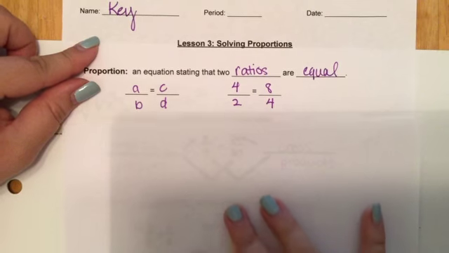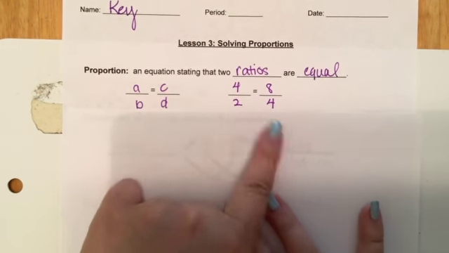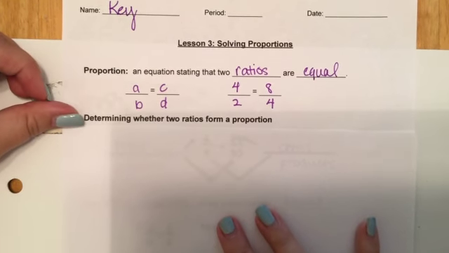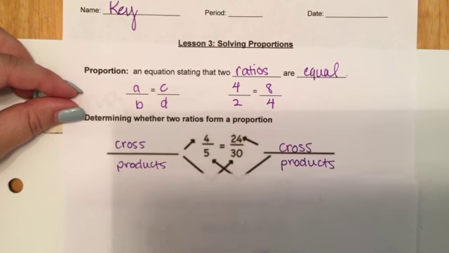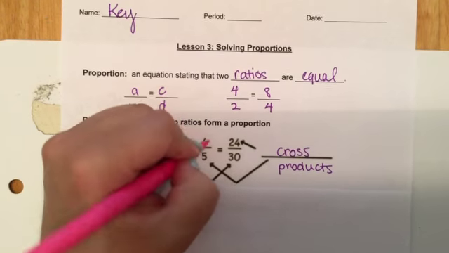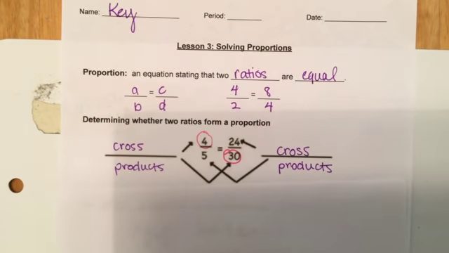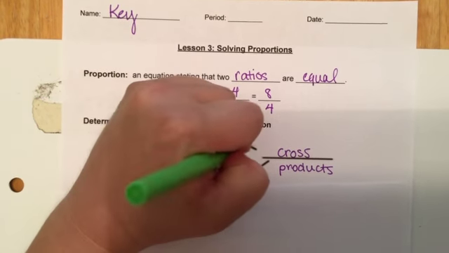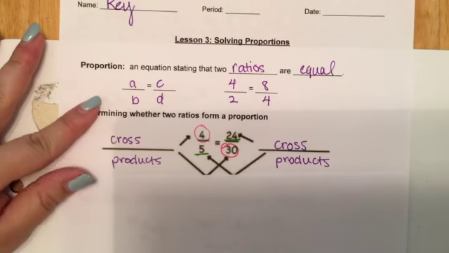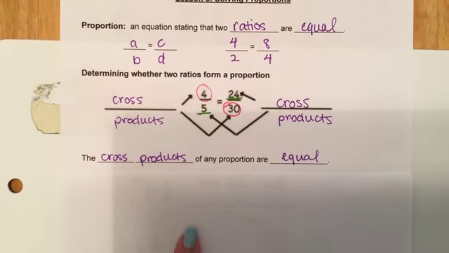This is a pretty easy proportion. There are two ratios that are easy to say are equivalent. But some are more difficult. So when we're determining whether two ratios form a proportion, we need to look at their cross products. Their cross products are the numbers that are diagonal from each other. For example, here, the 4 and the 30 are cross products, and the 5 and the 24 are also cross products because they're diagonally across from each other. In a proportion, the cross products are always equal.